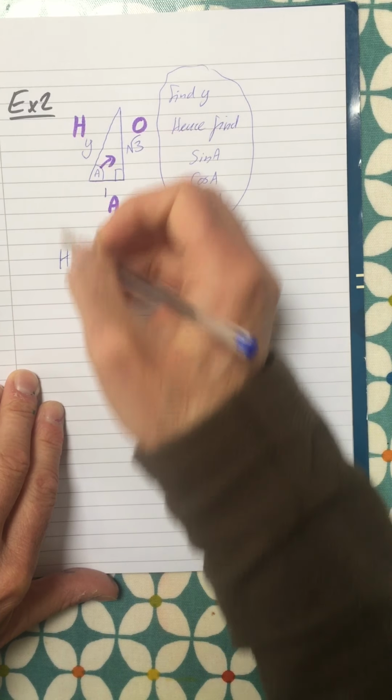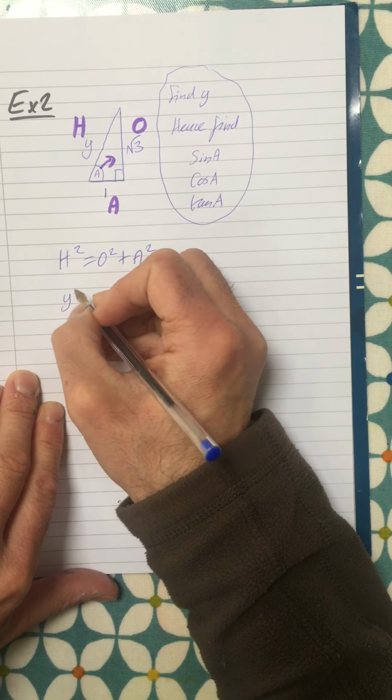This time my H happens to be the Y, so Y squared equals, my O is square root 3 in a bracket to be squared, because O squared, plus 1 in a bracket to be squared. Now, please note, this is the first time I've shown a video where you have a square root being squared. If in doubt, use your calculator. You can go bracket, square root 3, arrow out, close your bracket, and then press square, like so. And then press equals. And up comes a weird answer, 3.